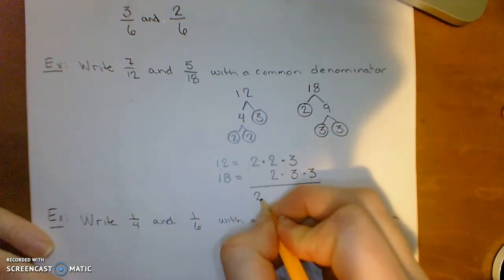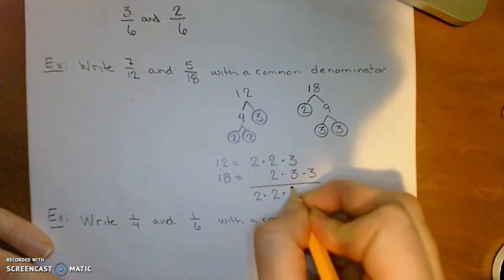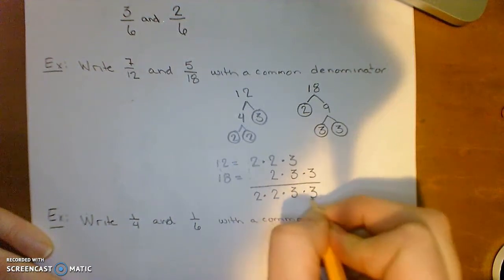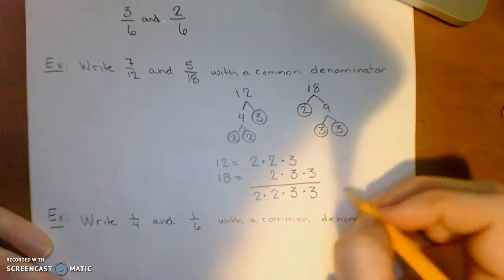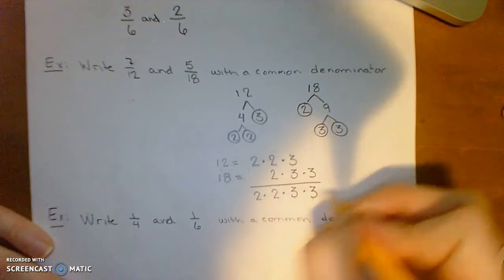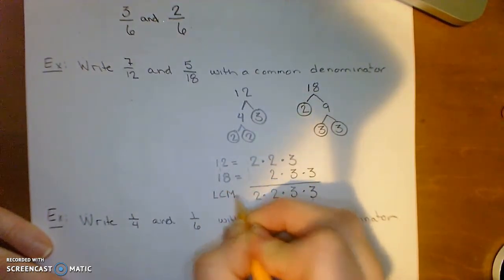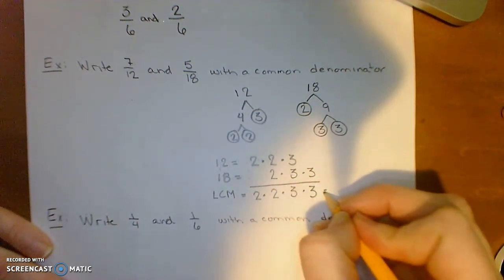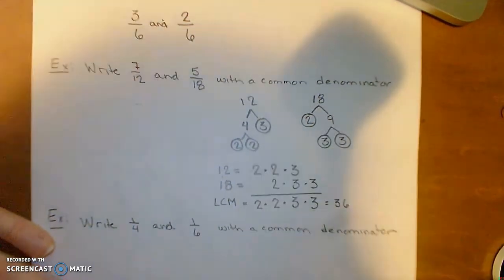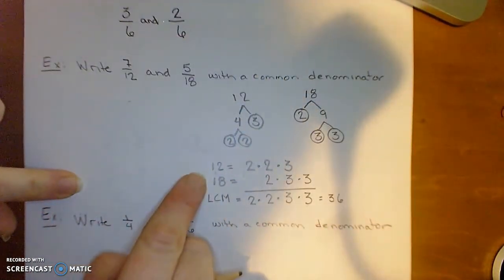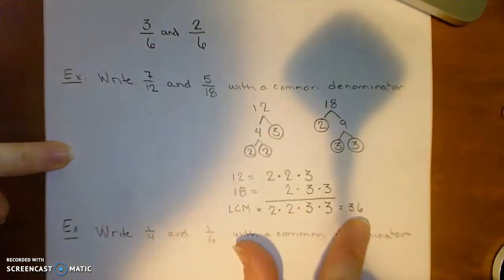So I'll need a 2 and another 2, and 2 factors of 3. 2 times 2 times 3 times 3. Multiply all that together, you get 36. So this will be the least common multiple of these two numbers, which is 36. Now I know that both 12 and 18 divide into the number 36.